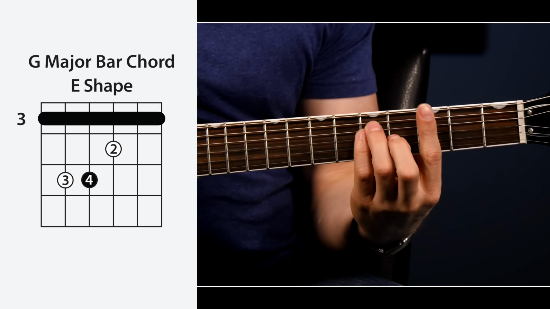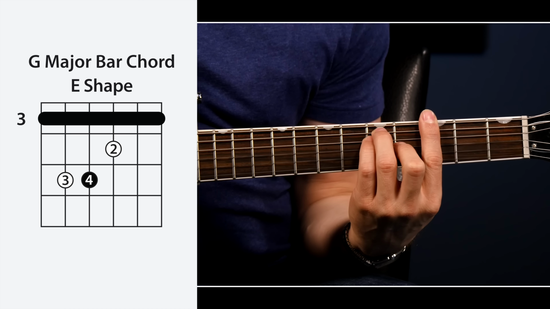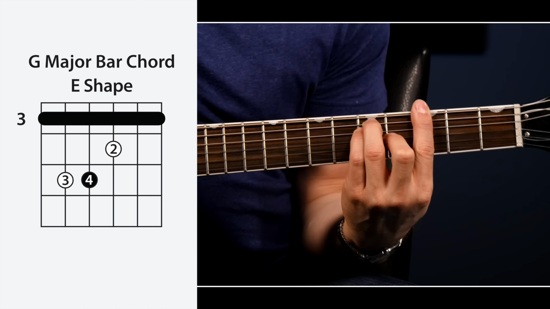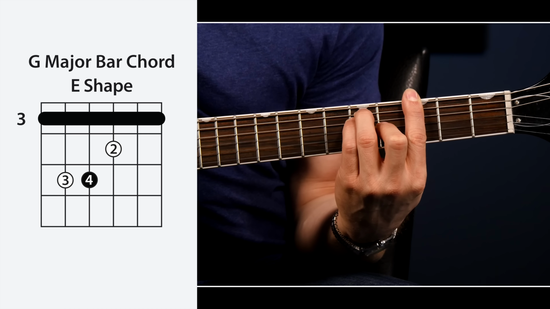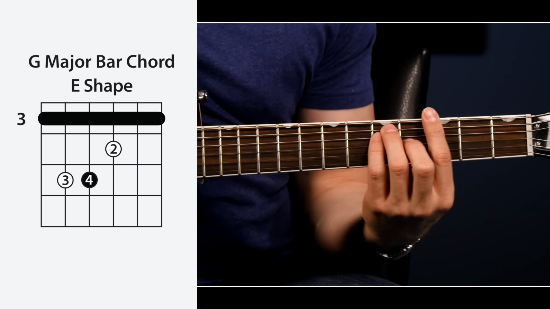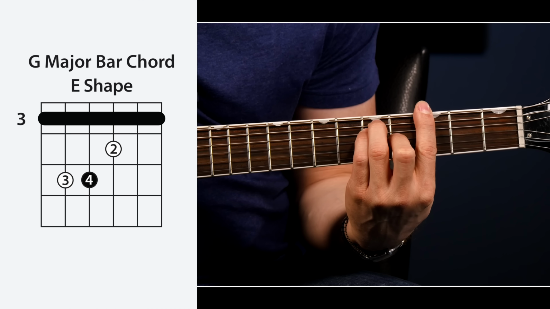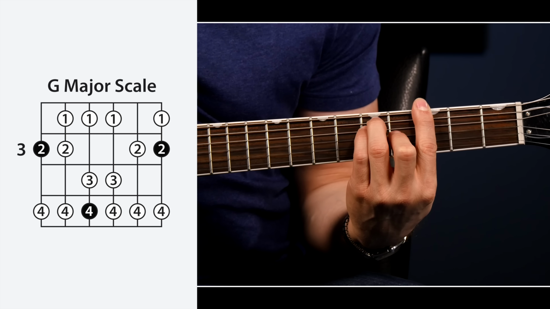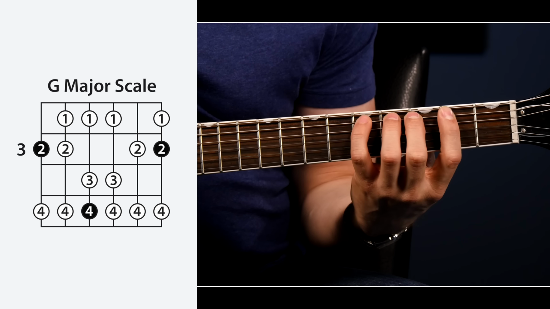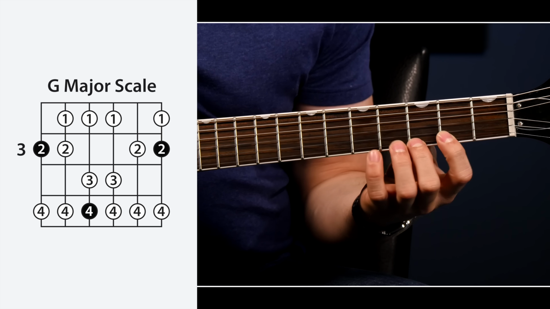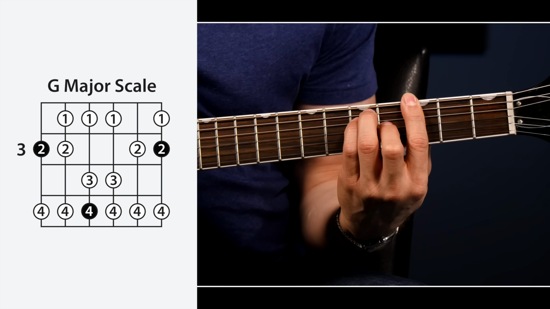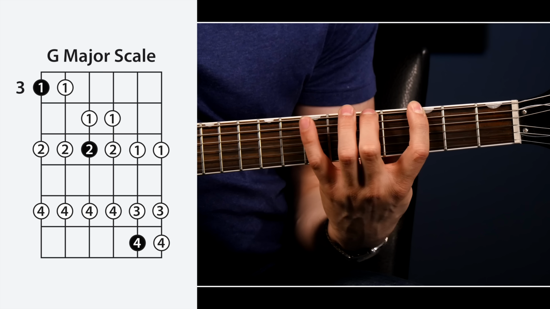Now, before we get into doubling our fretboard coverage, I just want to let you know that it's important to see the chord shapes within the scales that you're using. So, if we have this G chord using the E bar chord shape, that's the chord shape that you're going to associate with these major scales that we just went over. So you have this chord shape. In order to be able to visualize that in the root notes, as you play through that scale. Same thing with the 3-note per string one.